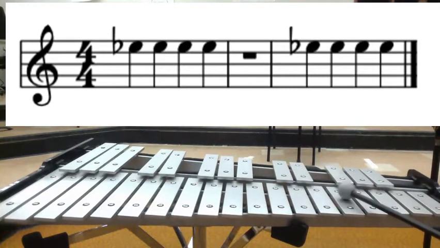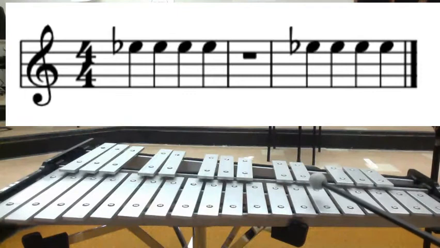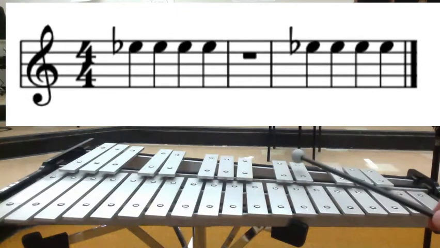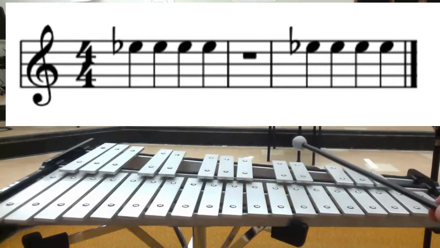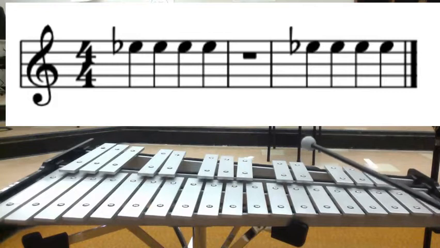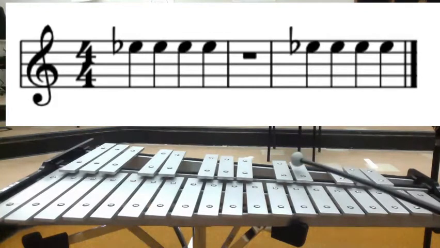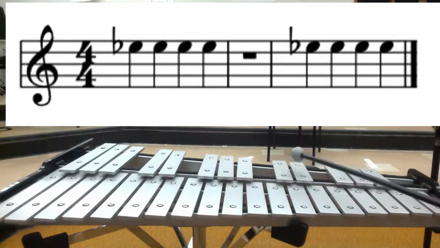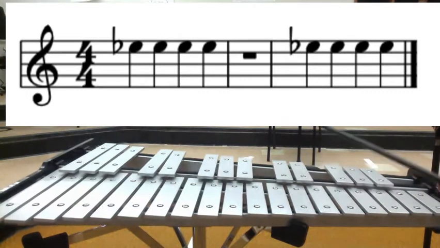So here's our home key F. We know if we go backwards one, we have E. There's E natural. And then if we go up to the one before it, there's our E flat. So here's E flat. Let's try playing this exercise on E flat. Ready? 1, 2, ready, go. Rest, 2, 3, 4.